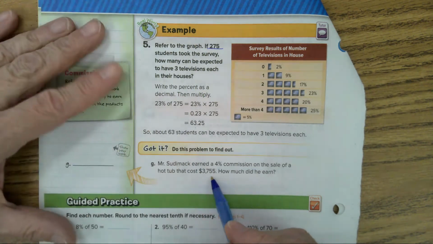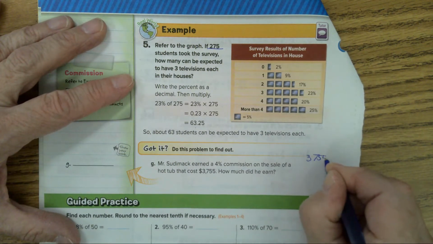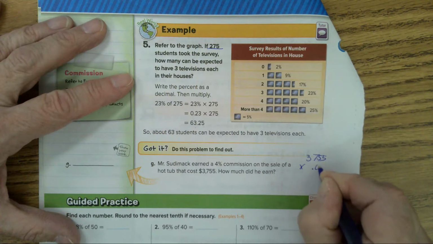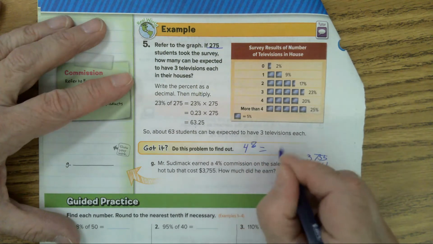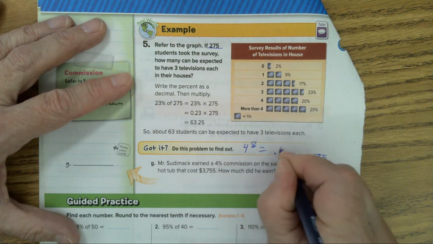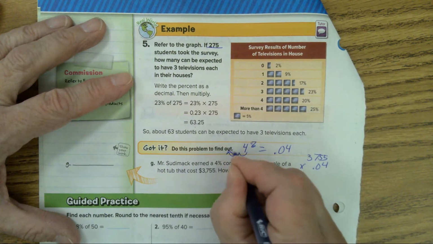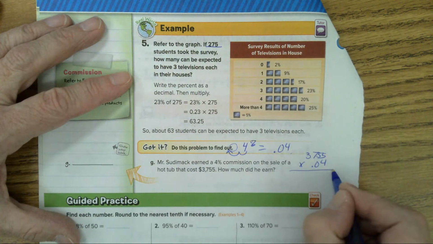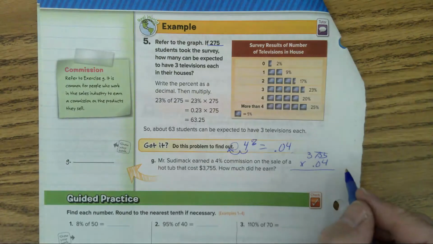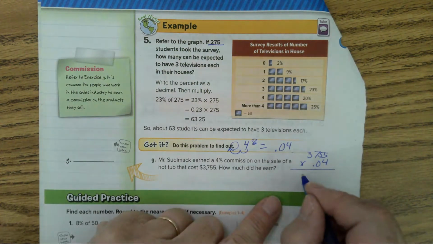So you're going to take 3,755 times 0.04, because 4% equals the decimal 0.04. When you move it 2 places to the left, you have to put a 0 there. Okay? And whenever you multiply that out, you're going to end up with the answer for your problem, and it's $150.20.